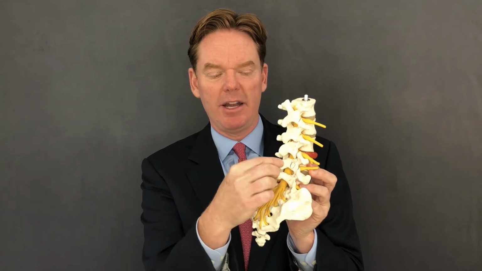So here's the human spine facing this way. Here are the bones, here are the discs in the front, here are in the back, here are the facet joints, here's the spinous process you feel when you push in your back. The stress fracture typically occurs at the Pars Interarticularis. So for every disc in the front, you have a facet joint in the back.